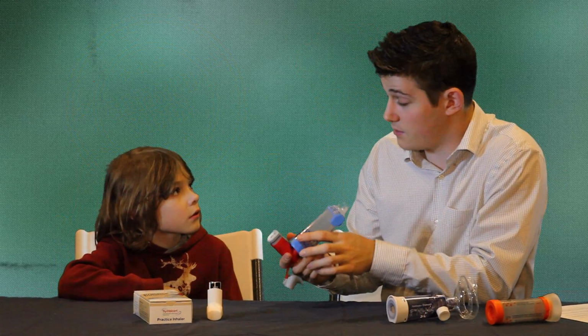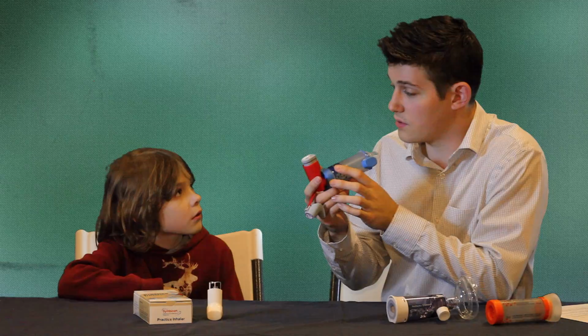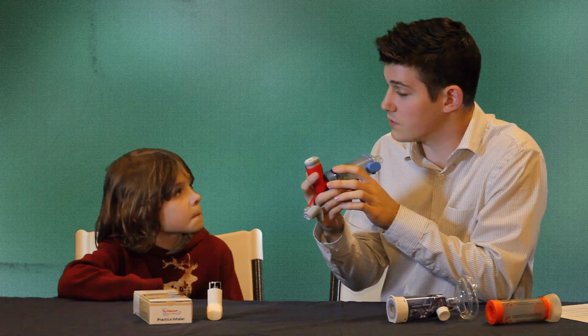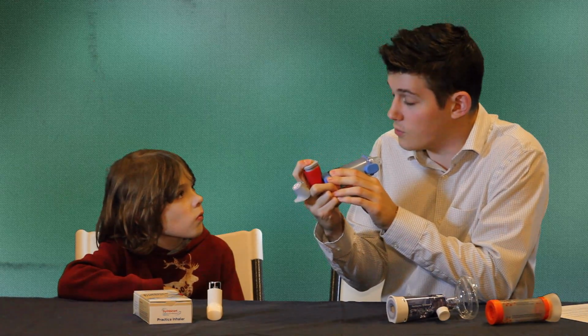Once you breathe all the way out, you put the tip of the spacer between your teeth, close your lips around it, and as you start to breathe in slowly, you press down on the inhaler. This part will be difficult to coordinate for anyone, especially kids, and will take a lot of practice.